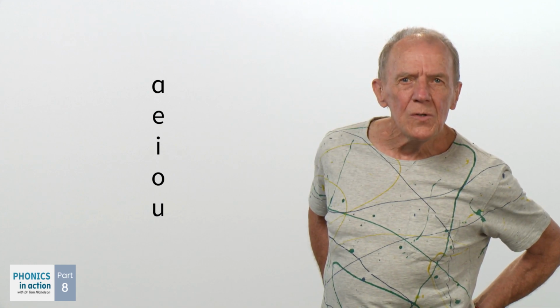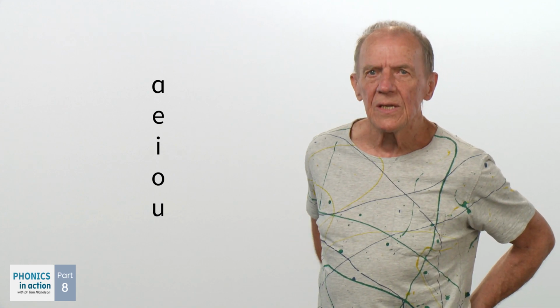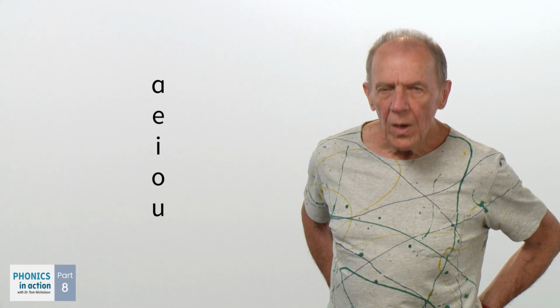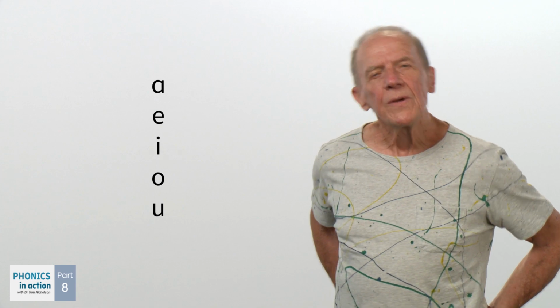The 5 also had a long sound. They are A, E, I, O, U. And what we're going to do today is we're learning about the split digraph rule. You remember a digraph is 2 letters making one sound. And in this lesson, we're learning how to read words that have the long vowel sound.